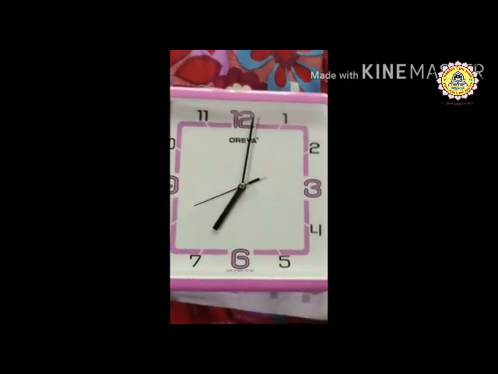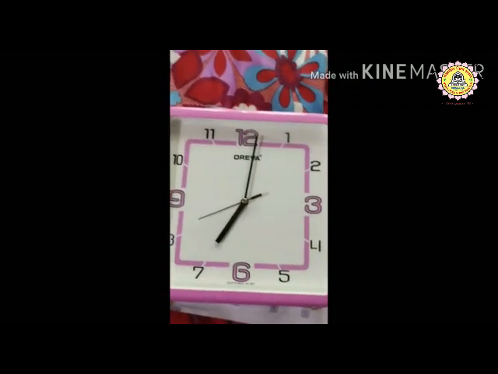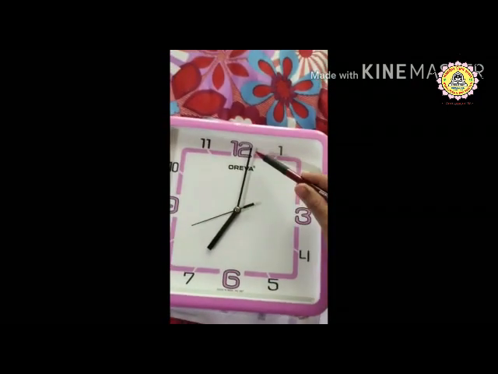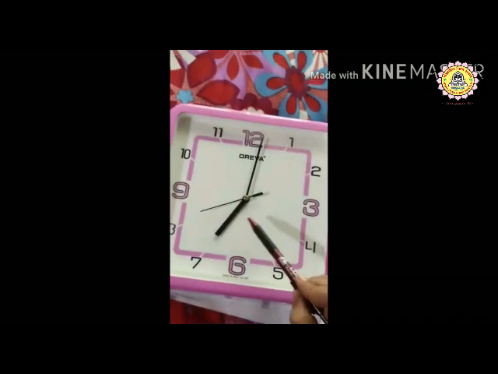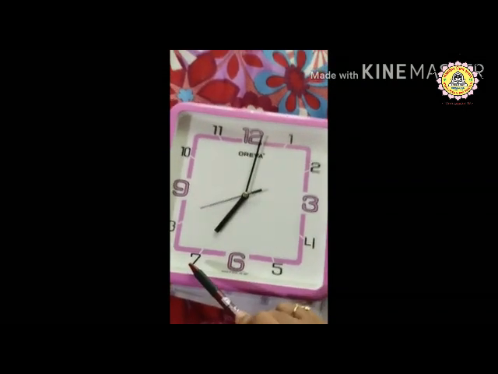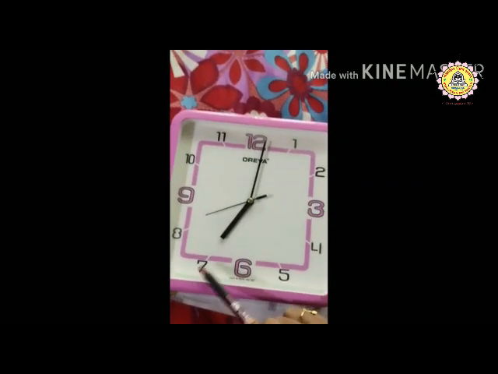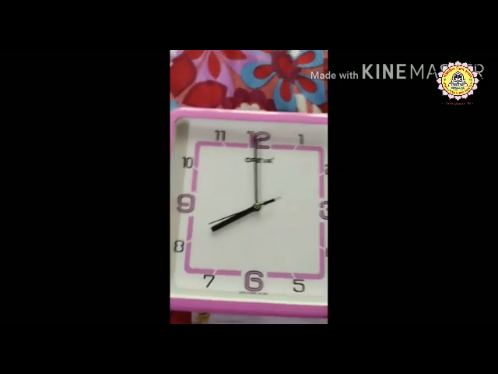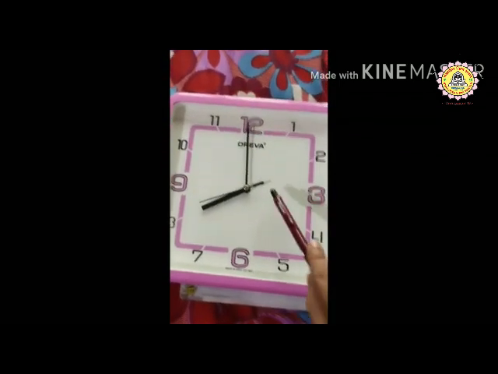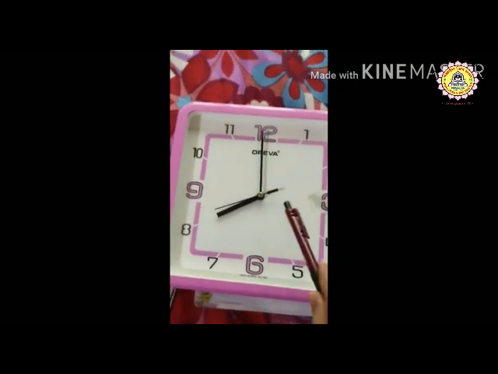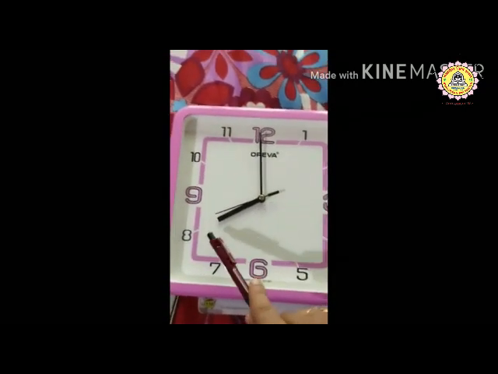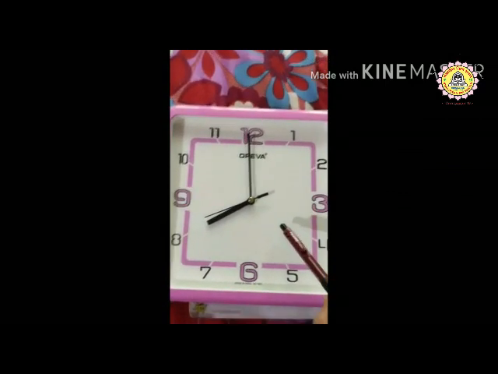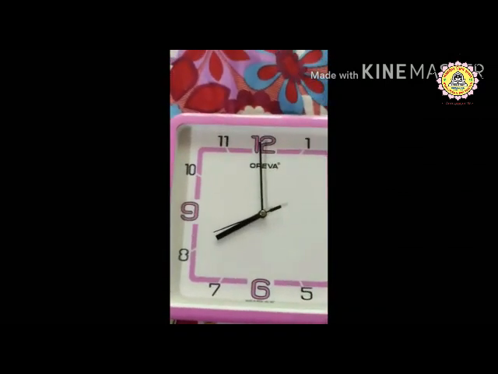Now tell me children, what is the time now? Here the minute hand points to 12 and the hour hand points to 7. So the time now is 7 o'clock. Look here children. Here the minute hand is at 12 and the hour hand at 8. So what's the time? The time is 8 o'clock. What is the time? Yes, 8 o'clock.